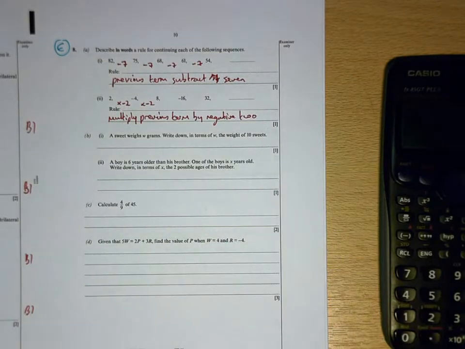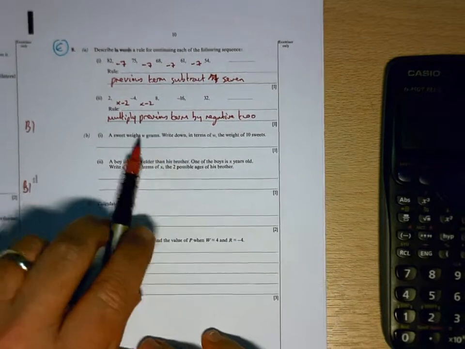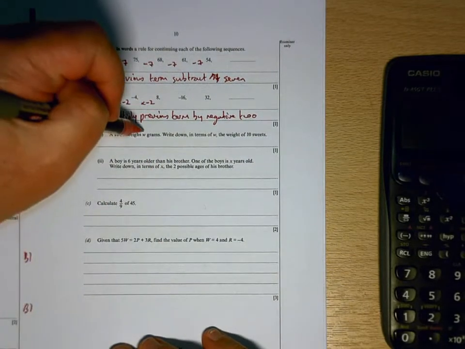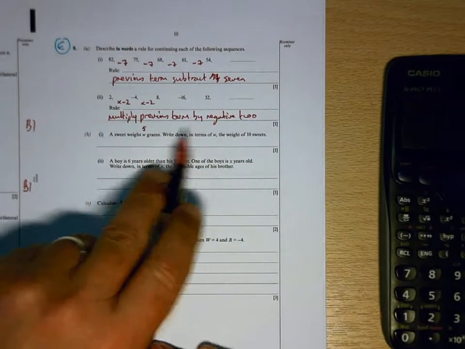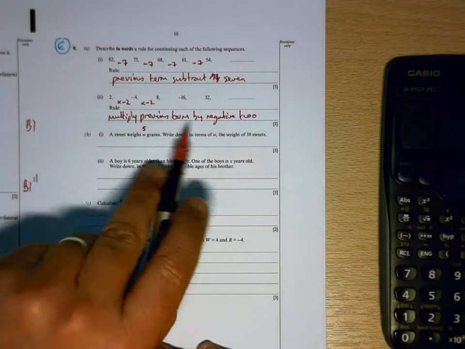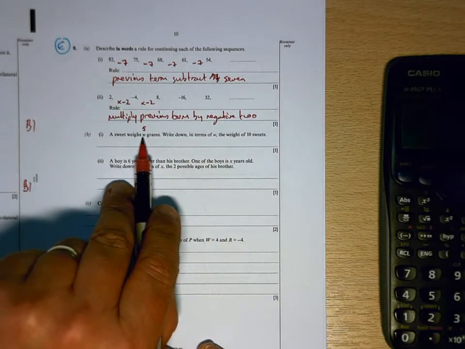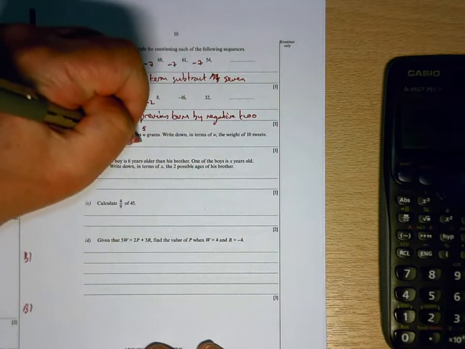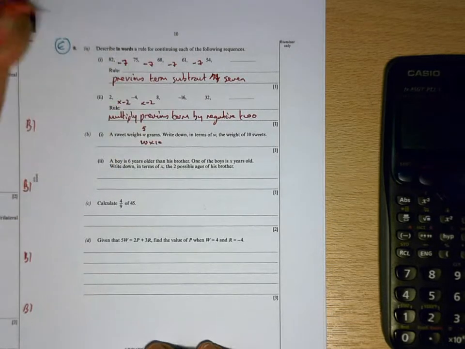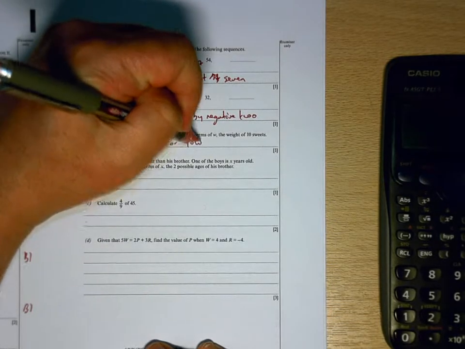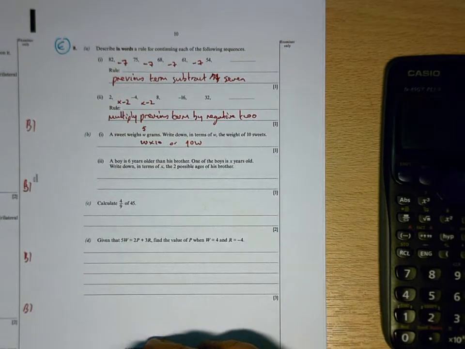The sweet weighs W grams. Write down in terms of W the weight of 10 sweets. Okay, so if you remember when I went through this with you, if you're not sure straight away with the algebra, replace the W by a number. So if we say the sweet weighs 5 grams, how heavy would 10 sweets be? 50. 5 lots of 10. So W grams, 10 sweets would be W times 10 or 10W, either of those would be fine.